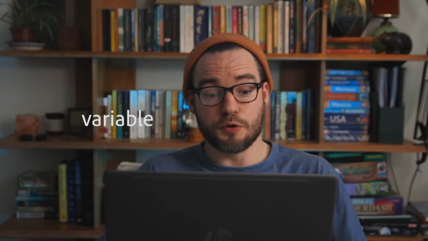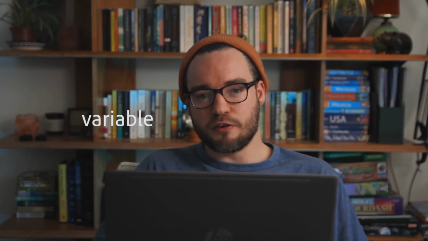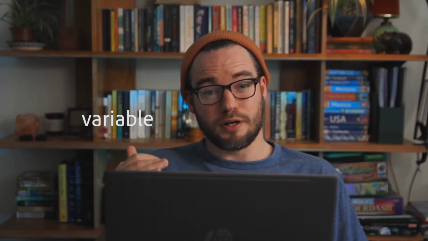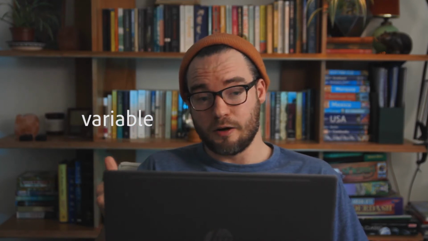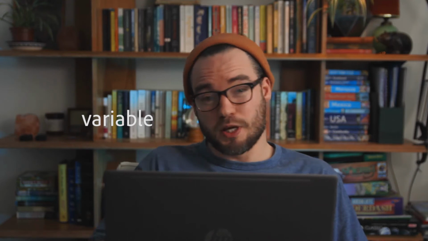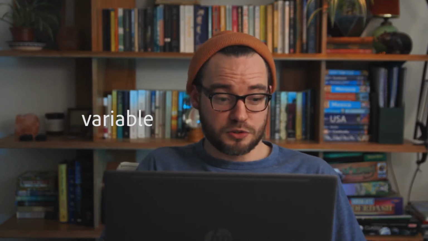So what we're going to do is use something called a variable. Variables are used in coding a lot. Effectively, a variable is a value or a number that goes up or down. That's great because we're using a score and we know that we want our score to go up. So we're going to have to create our own variable.